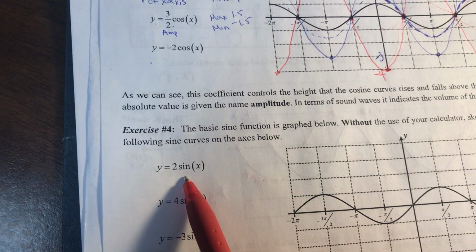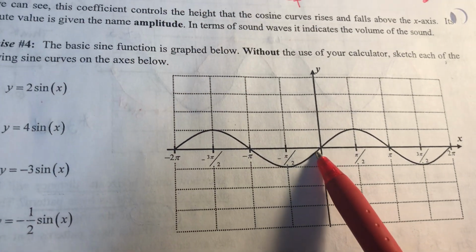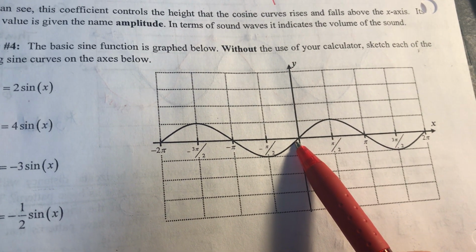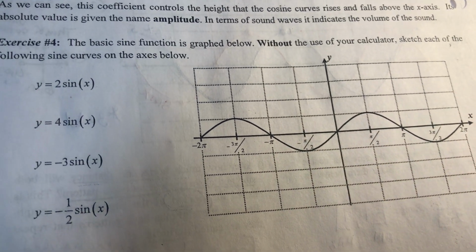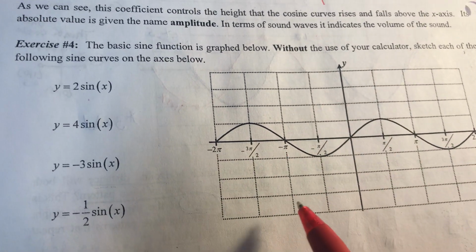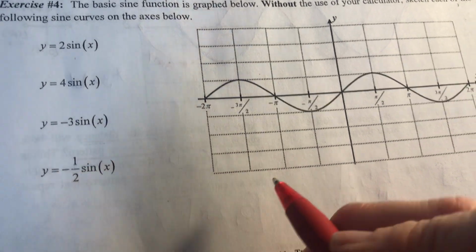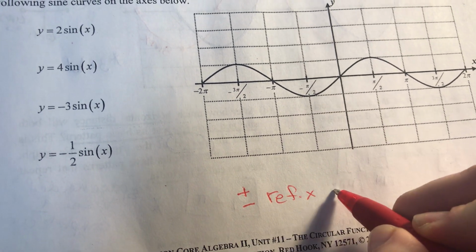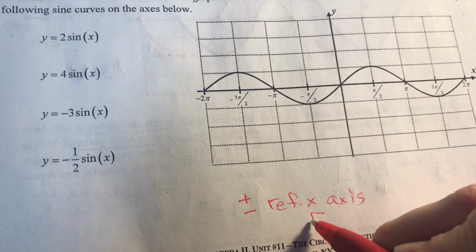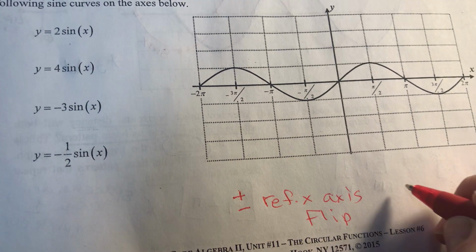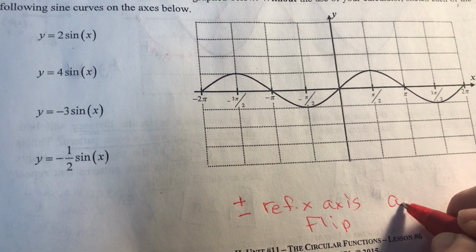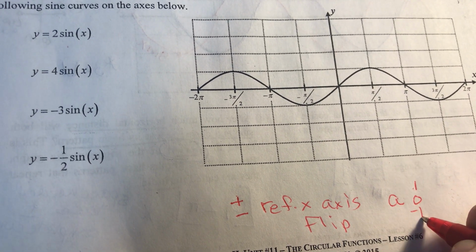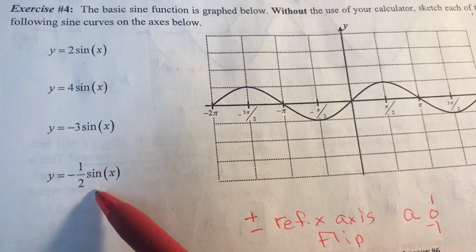So now sine starts at 0. So here's your basic sine. So hopefully you are getting an understanding of this. And the only thing that's changing right now is the positive, negative. That is going to reflect on the x-axis, which just means it's going to flip. And then the A value, instead of it being 1 and going at 1, 0, and negative 1, it's going to go to whatever the A values are here.